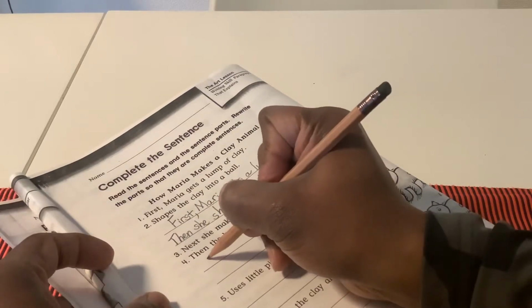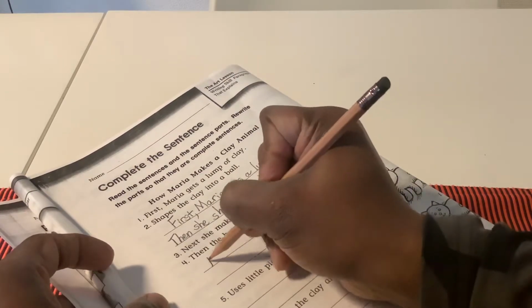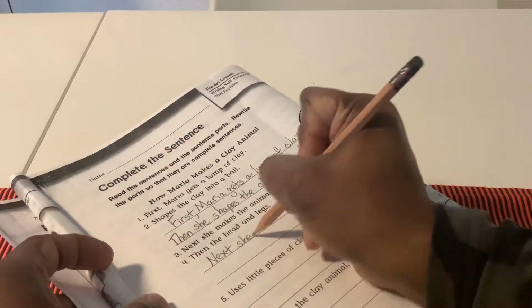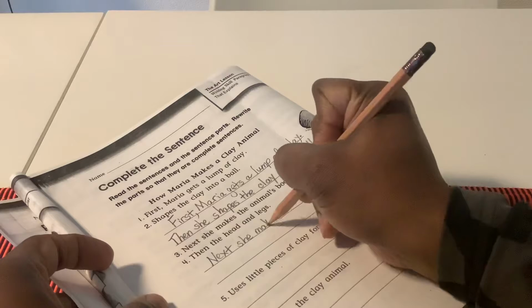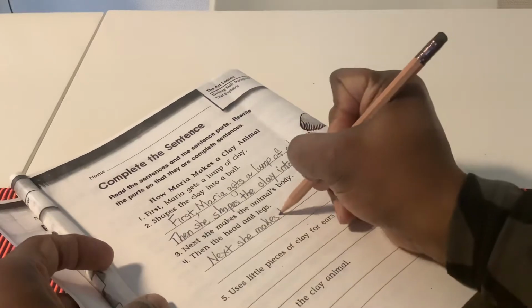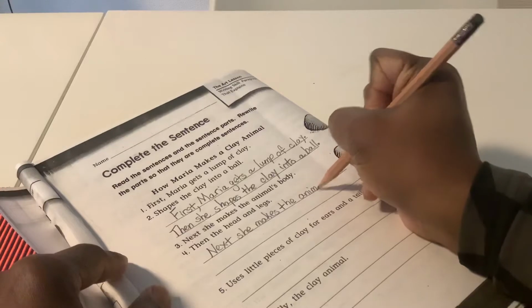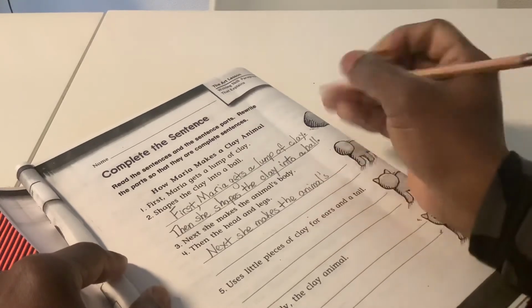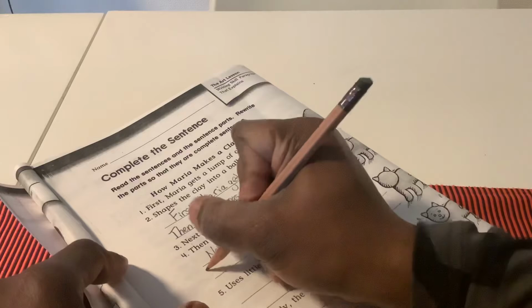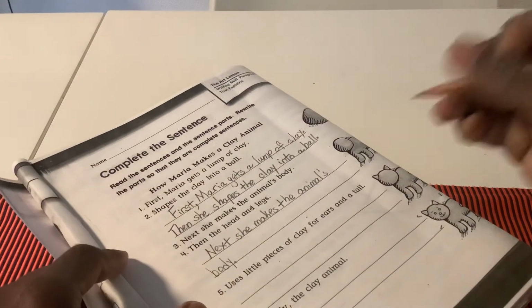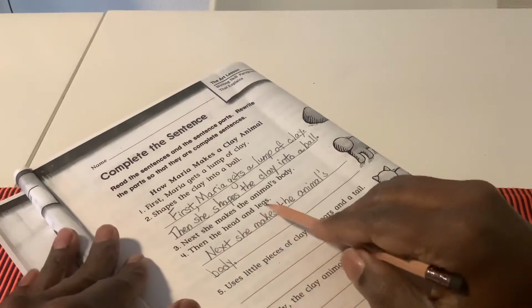Next, she makes the animal's body. Then the head and legs.